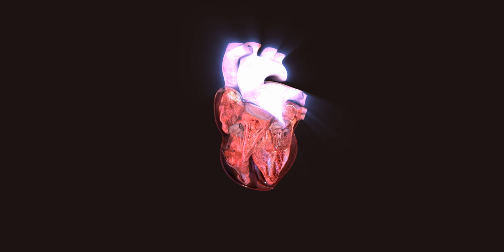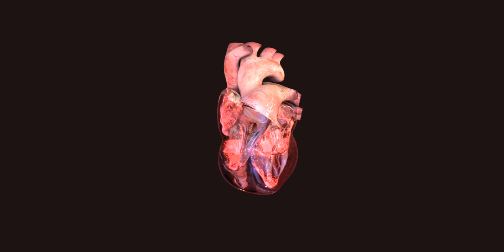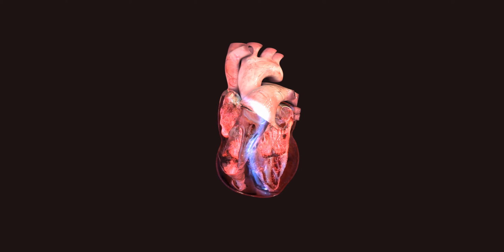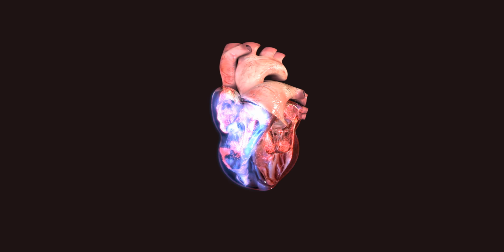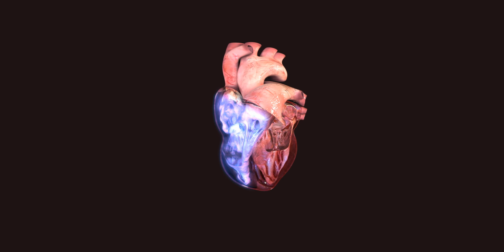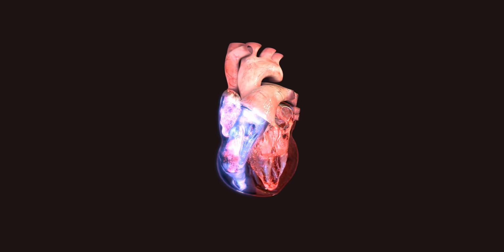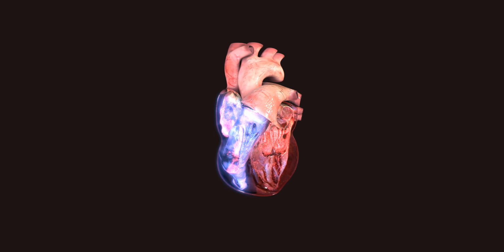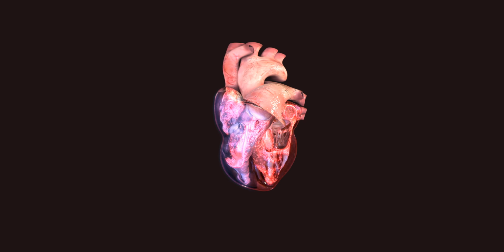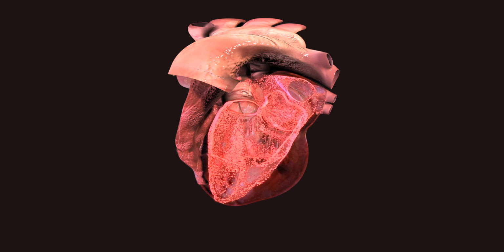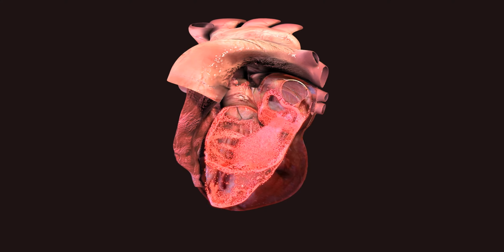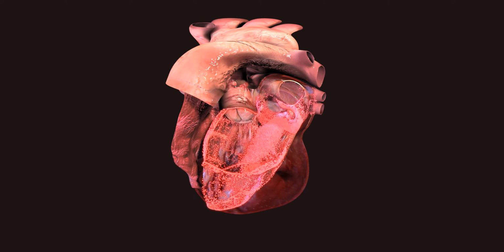The center of the heart contains a thick muscular wall called the septum, which divides the heart into two halves. The right side of the heart receives deoxygenated blood from the upper body and from the lower body. Then it sends the blood to the right and left lungs to become oxygenated. The left side of the heart receives oxygenated blood from the left and right lungs. It sends the blood to the upper body and to the lower body.